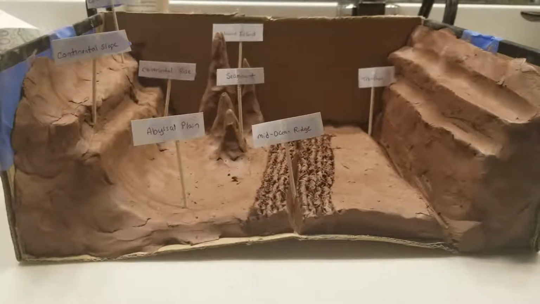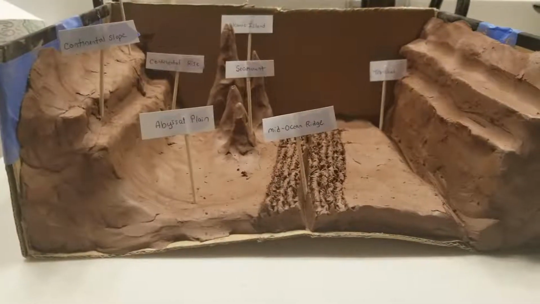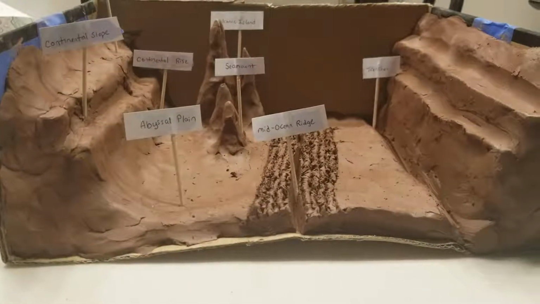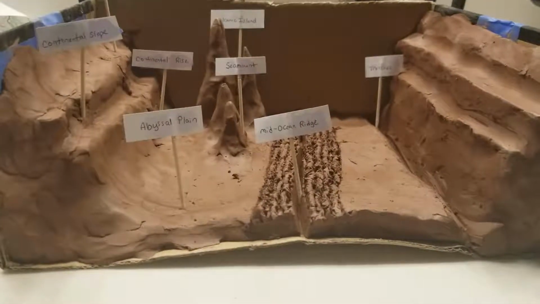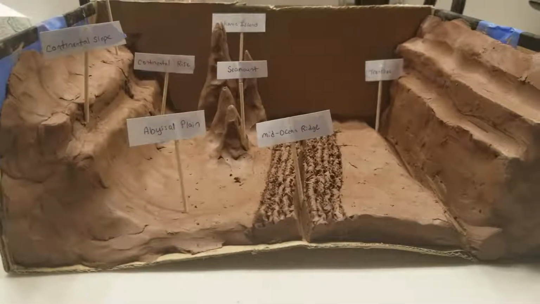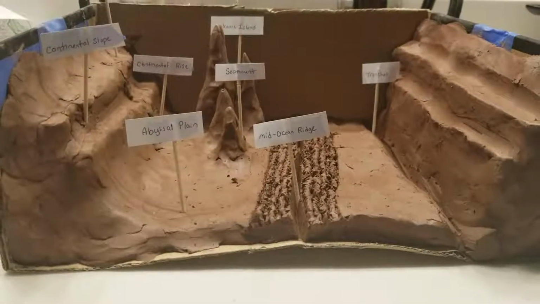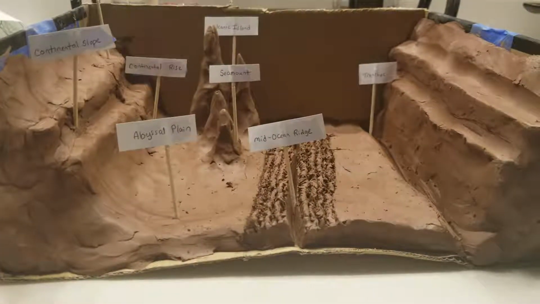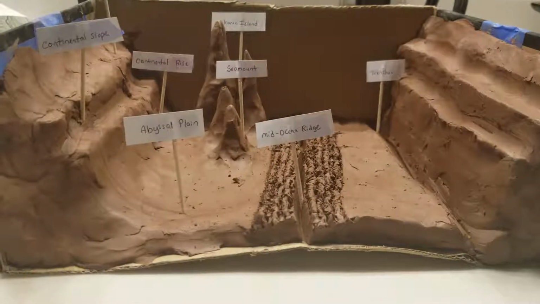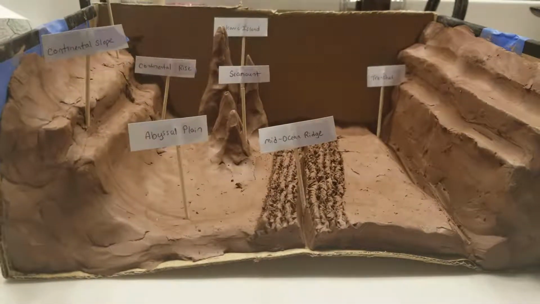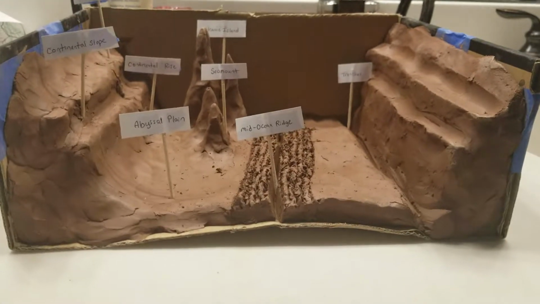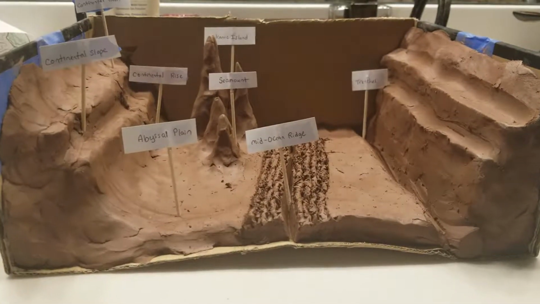First we'll talk about the three main regions of the ocean floor. First one being the continental margin, which is going to be along the shore. Then there's the deep ocean basin, which is where the water's going to be really deep and it's going to be flat. Then there's the mid-ocean ridge, which you can see in the middle of this diorama right here, is where the little mountainous areas underwater are.